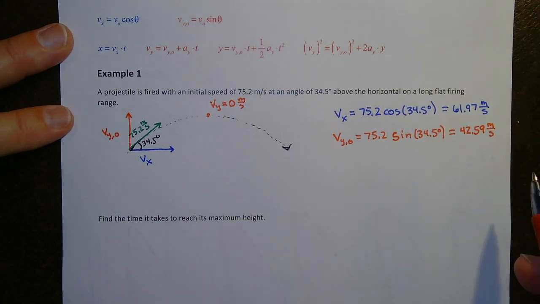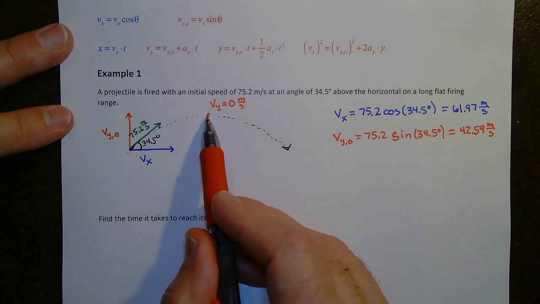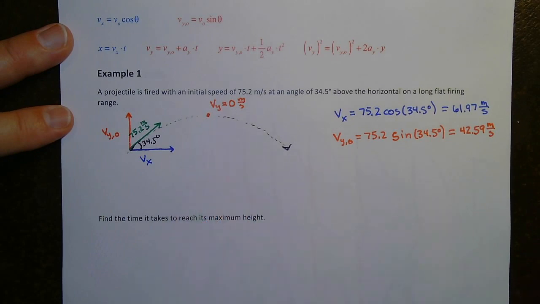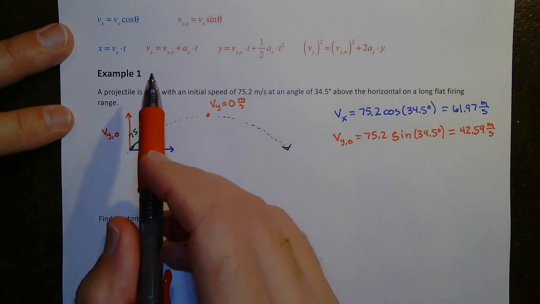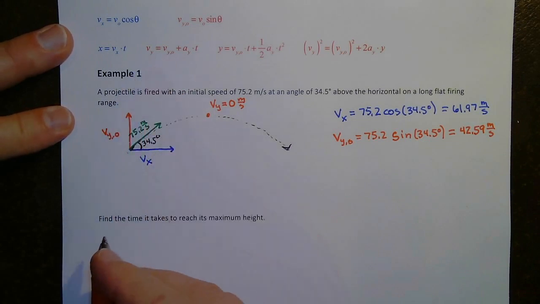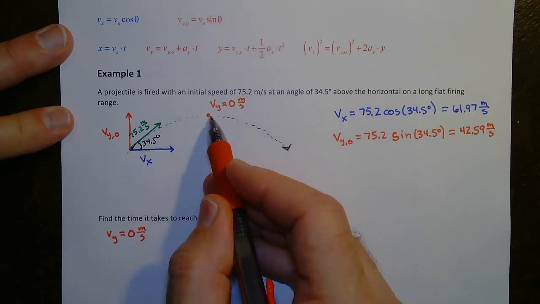So here's the first question, all right? Find the time it takes to reach its maximum height. So it's going to reach its maximum height right here when the vertical velocity is 0, okay? So I'm going to use this equation right here, because I know v sub y is equal to 0 meters per second when it reaches this top, okay?